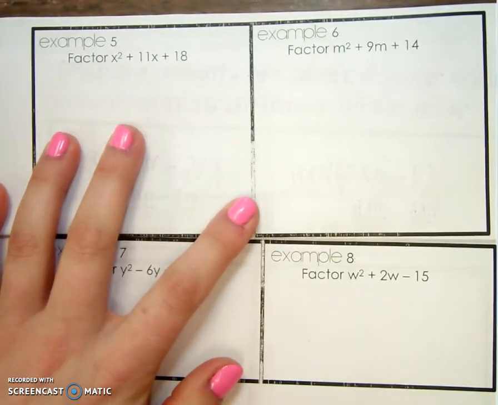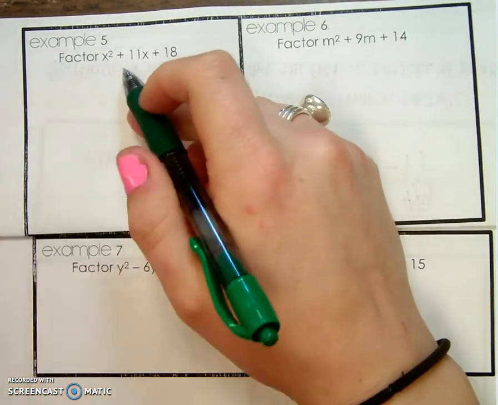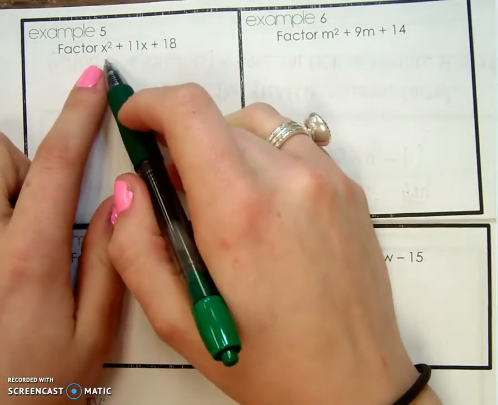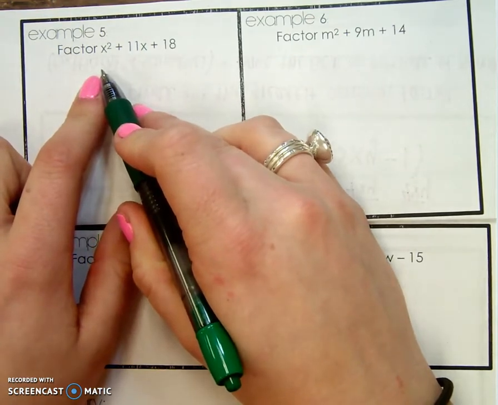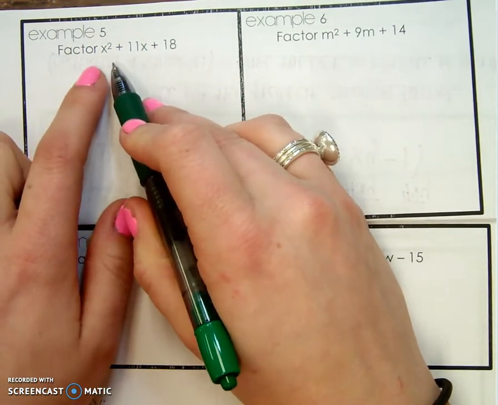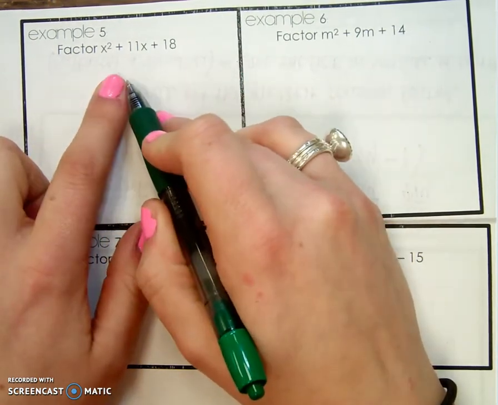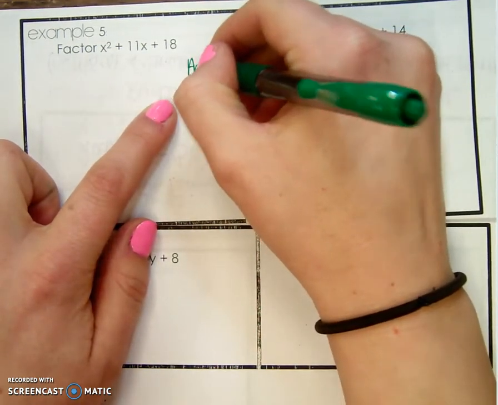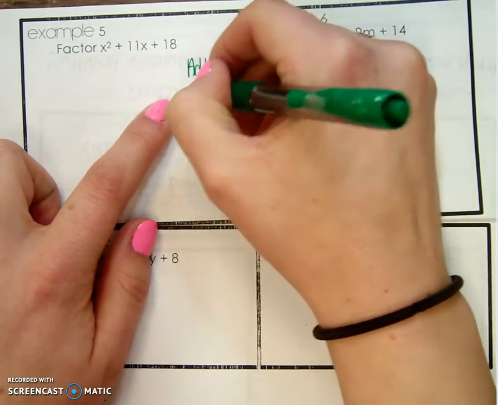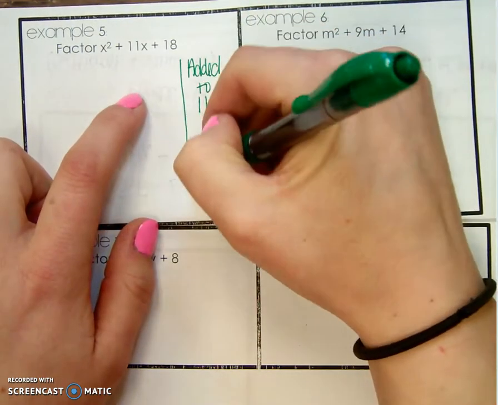Now I know that with a binomial, I used FOIL: first, inner, outer, last. Well, in order to get these middle terms, there were two terms that added to get an 11x. So I need to find out what added to 11.